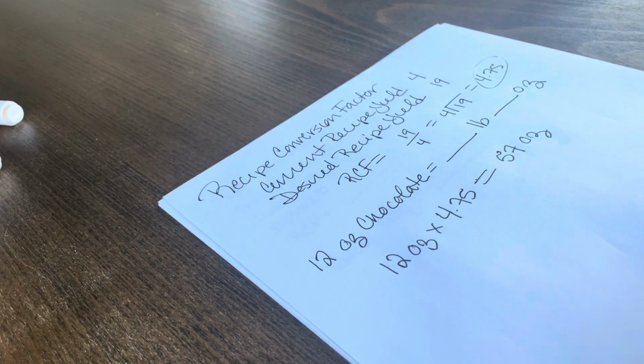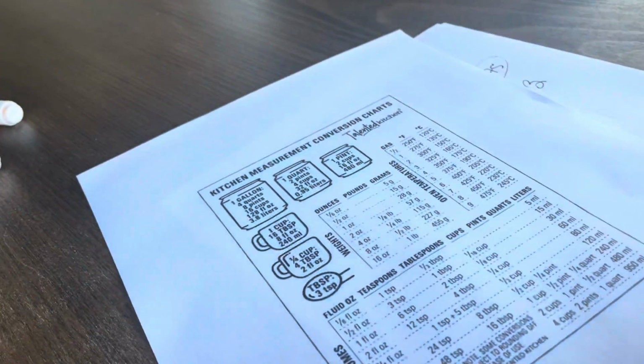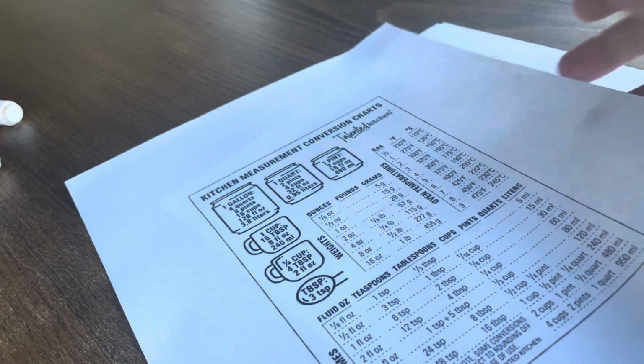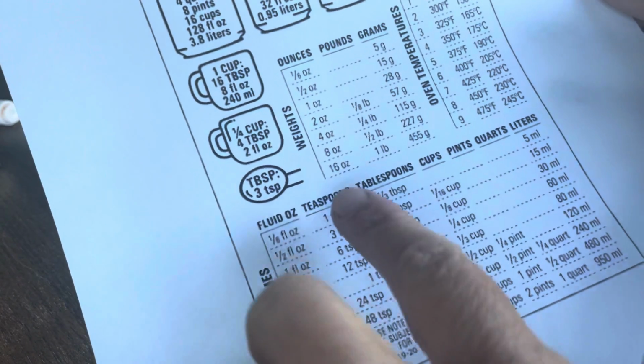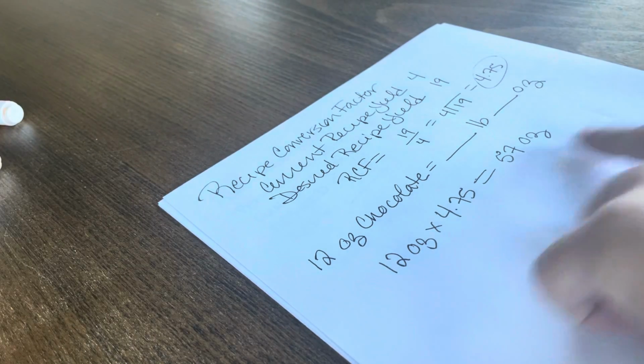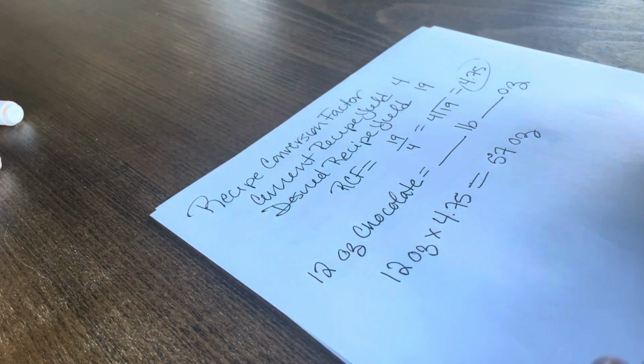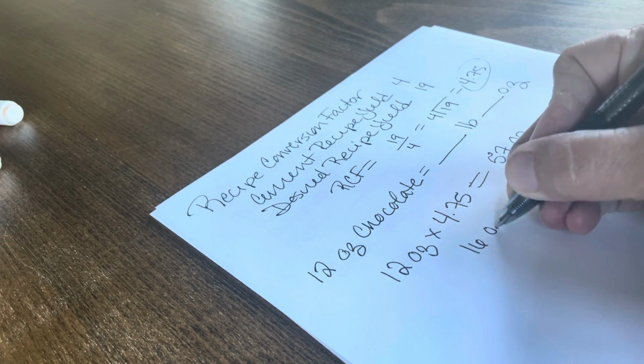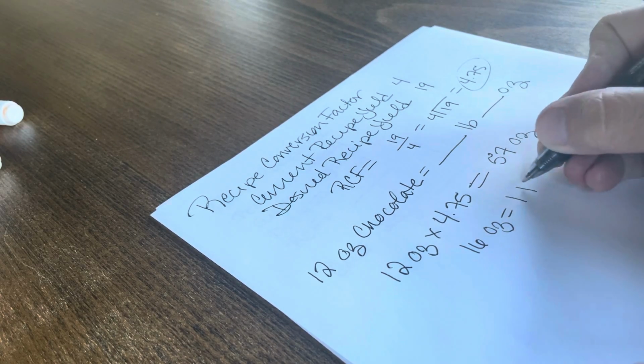So how do we convert this to pounds? Well, you've got this handy dandy sheet. You probably have your own, whatever you had to do. It's like the second week of class. And on mine, it states that 16 ounces is 1 pound. Okay, we have ounces, we need to get to pounds. Okay, so 16 ounces is equal to 1 pound.